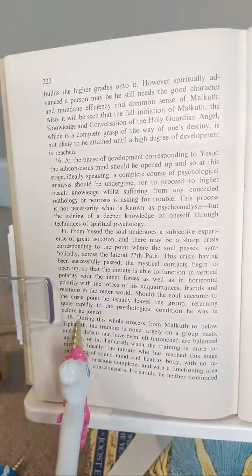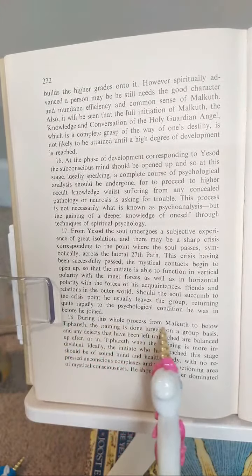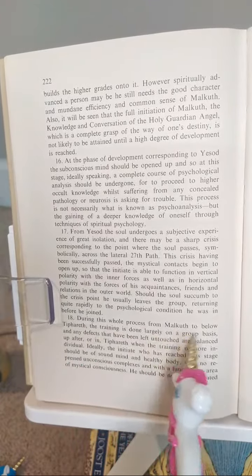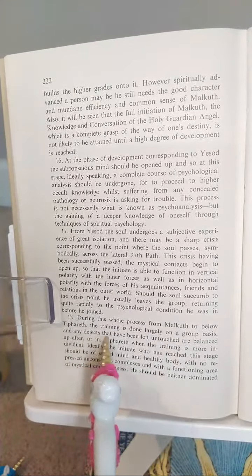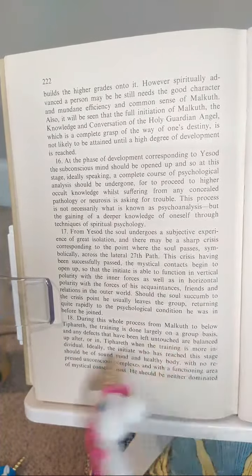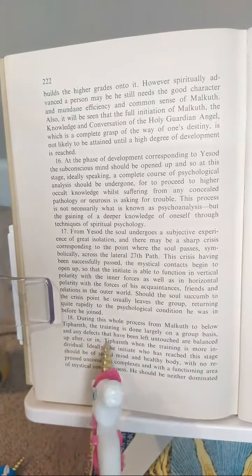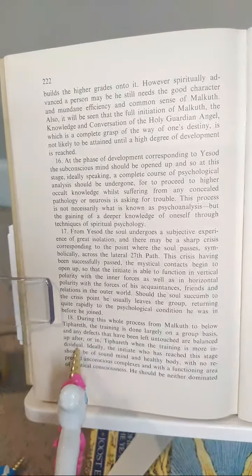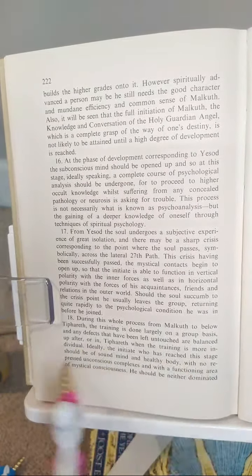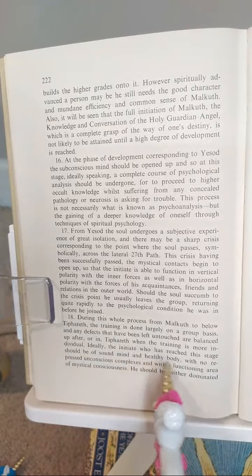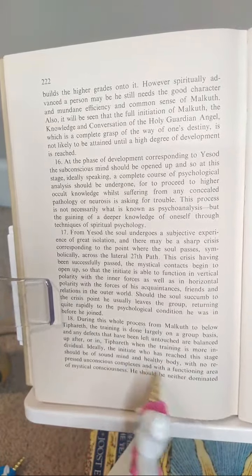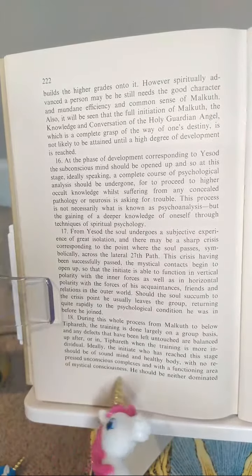18. During this whole process from Malkuth to below Tifereth, the training is done largely on a group basis, and any defects that have been left untouched are balanced up after or in Tifereth when the training is more individual. Ideally, the initiate who has reached this stage should be of sound mind and healthy body, with no repressed unconscious complexes, and with a functioning area of mystical consciousness.